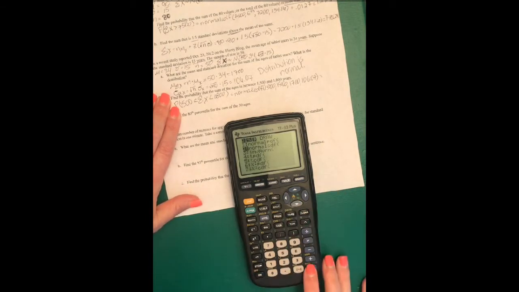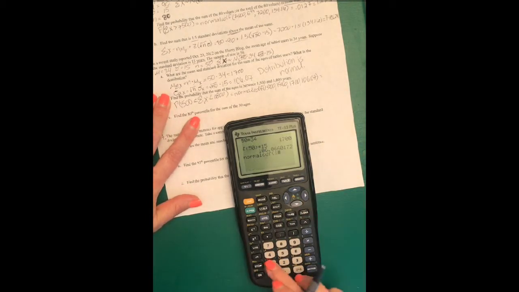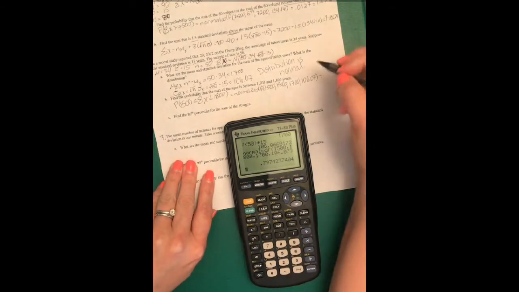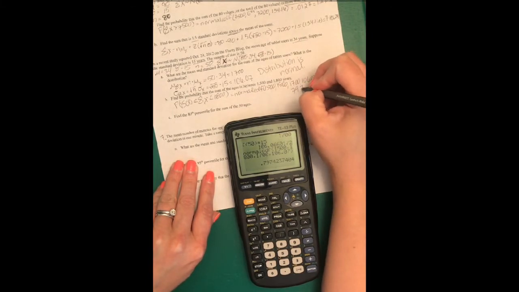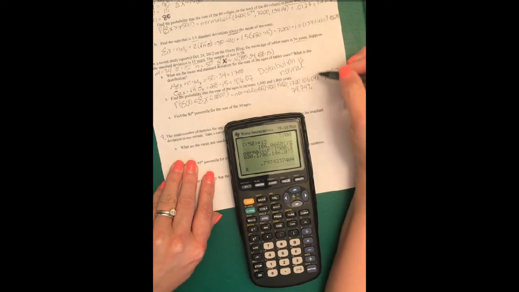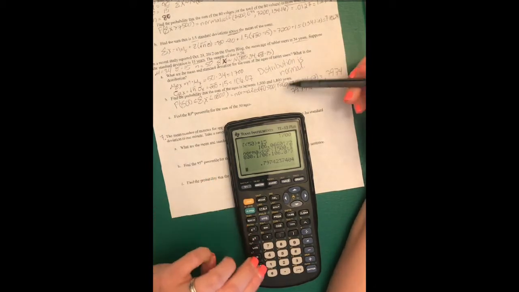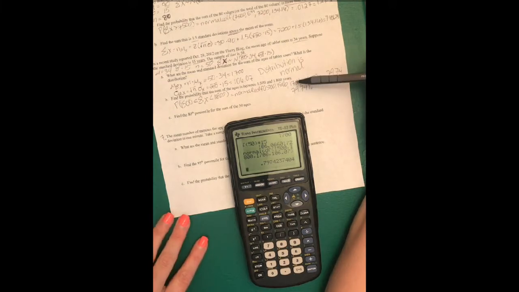Second distribution, go down here, 1500, 1800, 1700, 106.07, close parentheses, and I get 0.7974. So there is a 79.74% probability that the sum of the ages is between 1500 and 1800 years.